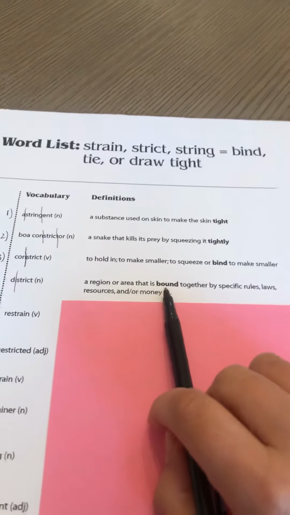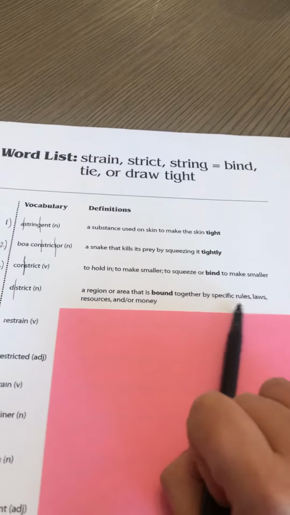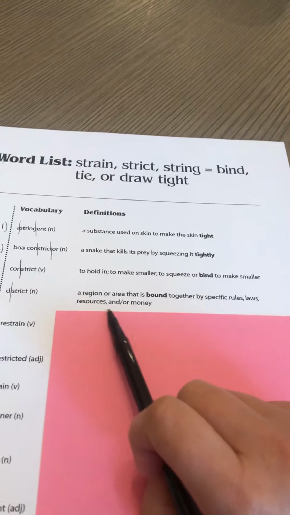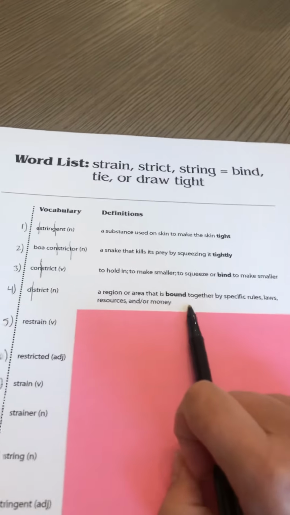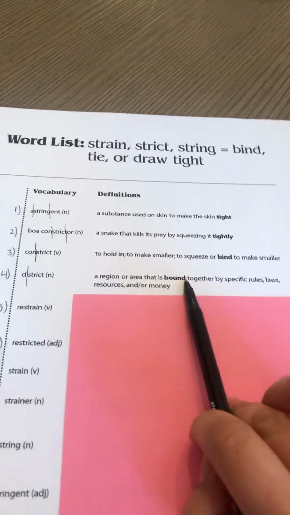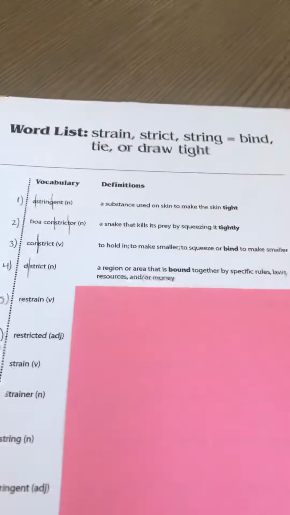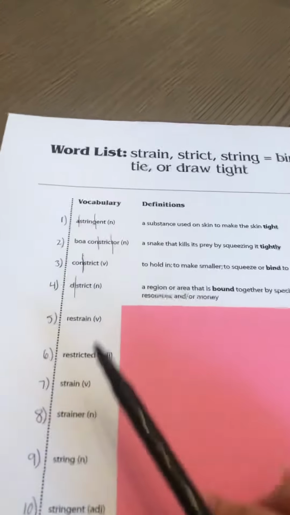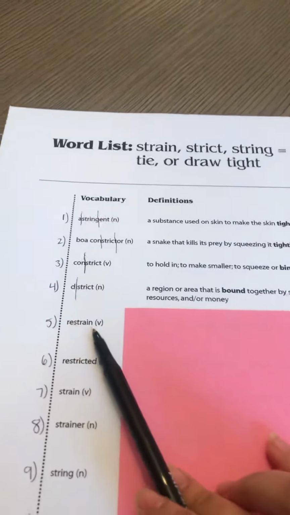Here's the definition. A region or area that is bound together by specific rules, laws, and resources and or money, such as the school district, right? It is a region or an area that is bound together by specific rules, laws, or resources and or money.